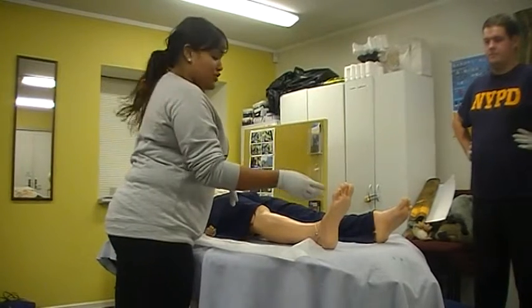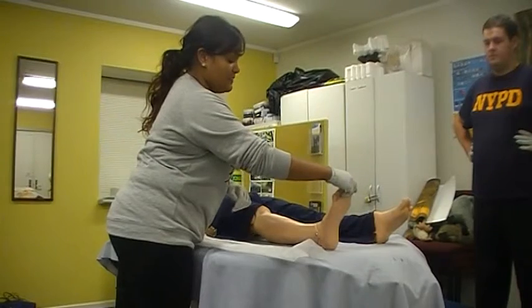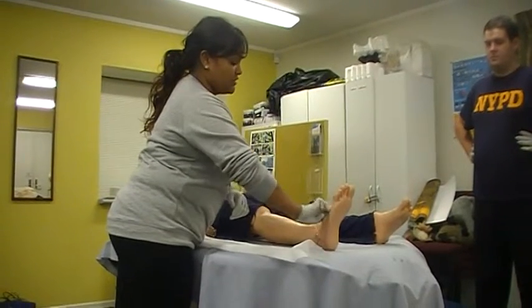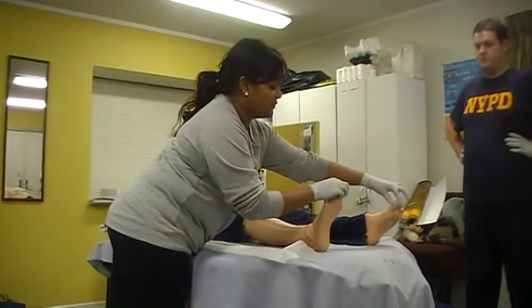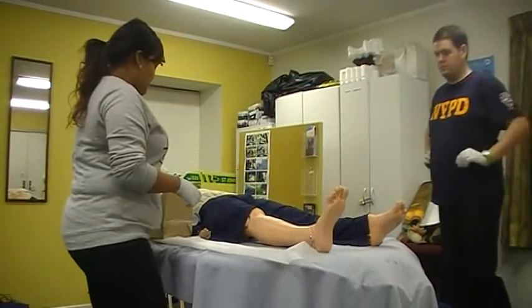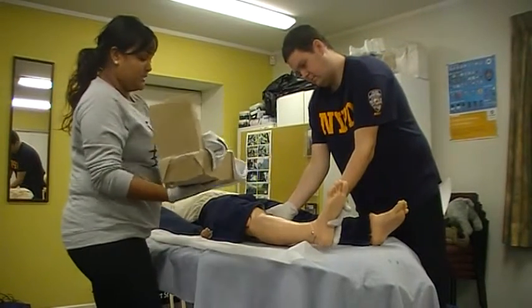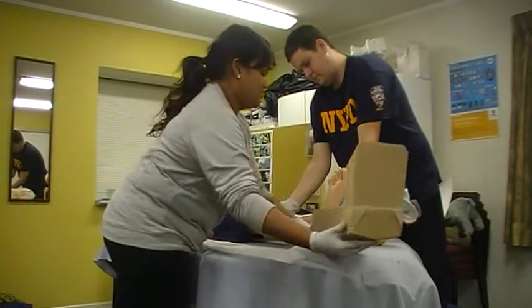Movement, can you please wiggle your toes for me? Now I'm going to touch your feet. Can you tell me what I'm touching? Big toe. Okay, I'm going to check for distal pulse and also capillary refill. Okay, that's fine. Now I'm going to get my partner to immobilize the limb while I slide this splint underneath.